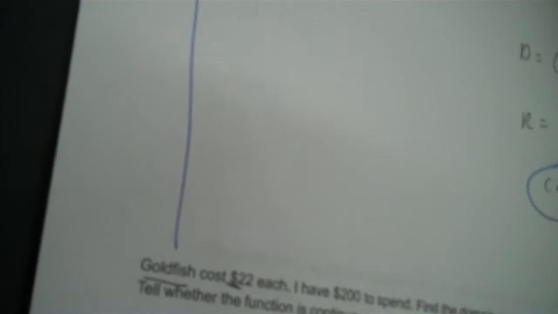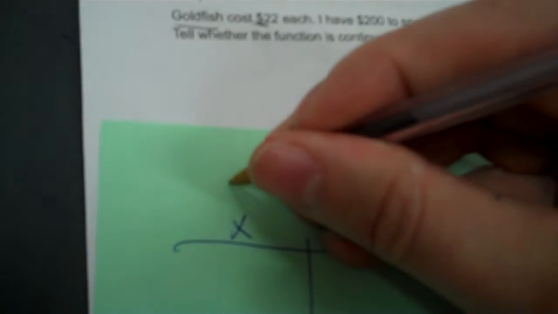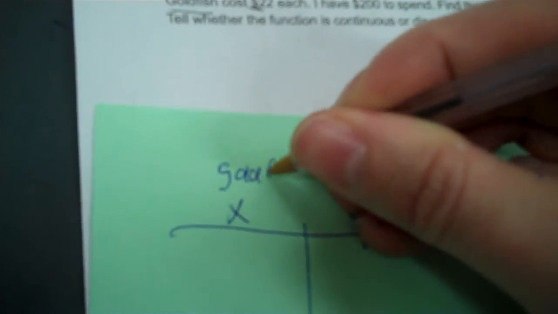Goldfish cost $22 each. I have $200 to spend. Find the domain and range of the relationship. Tell whether the function is continuous or discrete. Okay, so you've got X and Y. Now remember, X cannot be the money. Y is the money. Okay, X is going to be the goldfish.